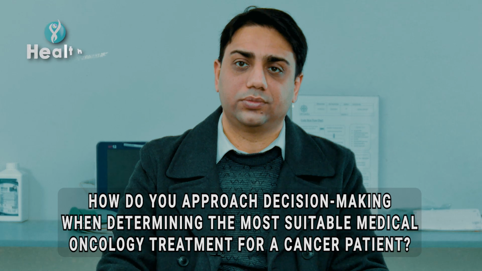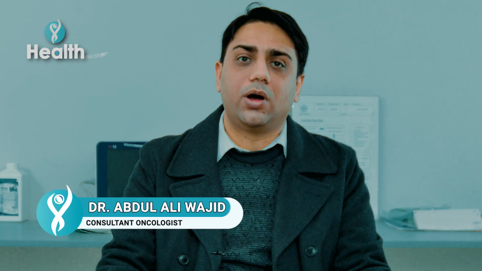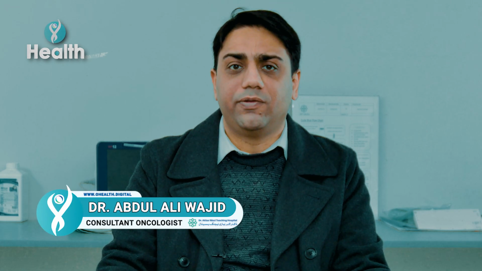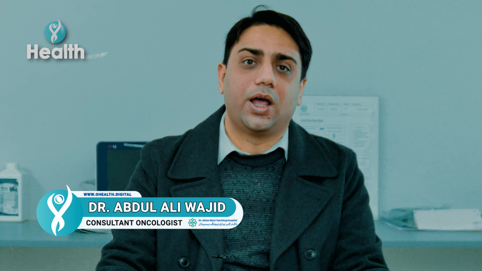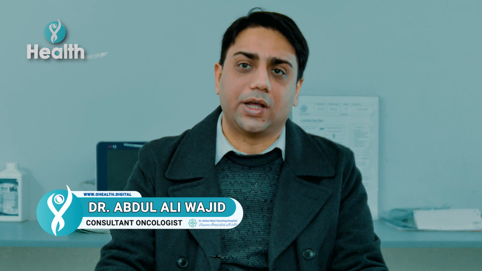How do you approach decision-making when determining the most suitable medical oncology treatment for a cancer patient? While we approach patients as per international guidelines, when patients come into our clinic, we assess them thoroughly with physical examination and blood tests and other tests including CT scans, X-rays, ultrasounds and mammograms.